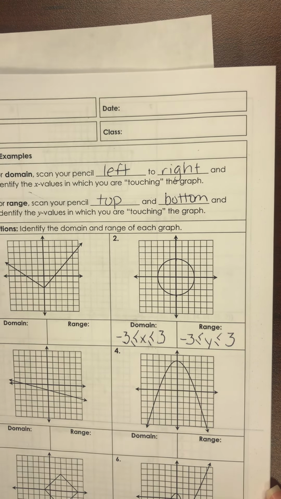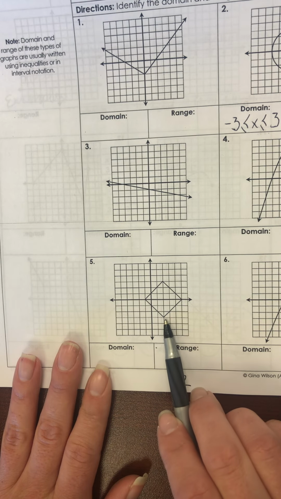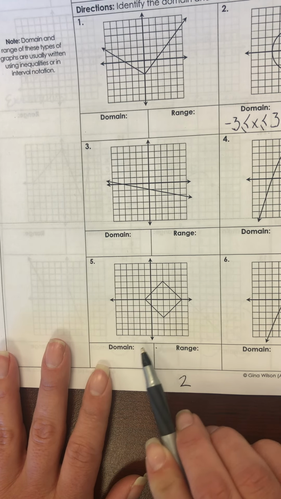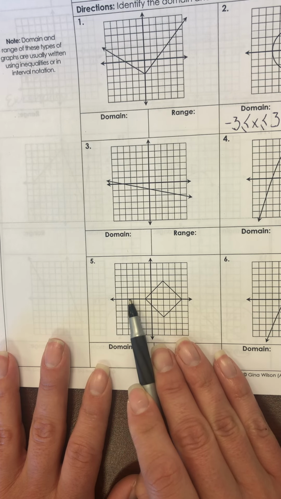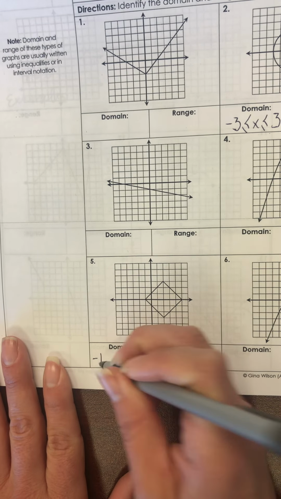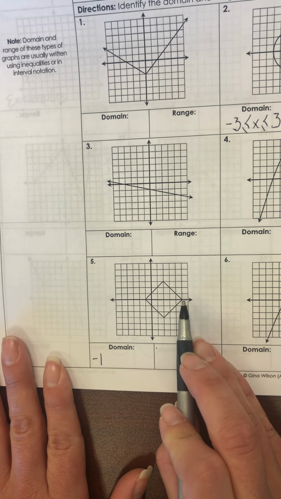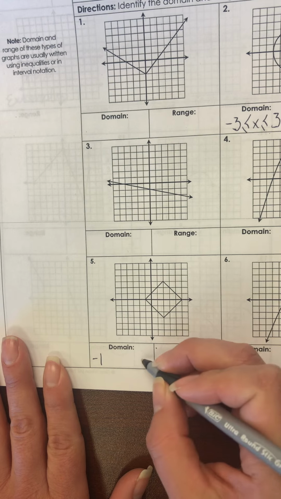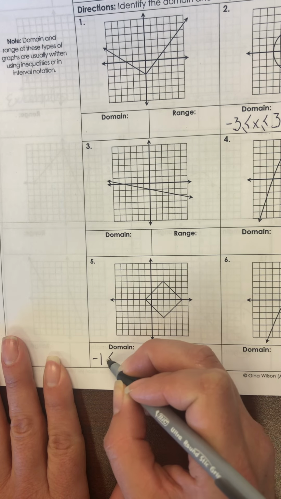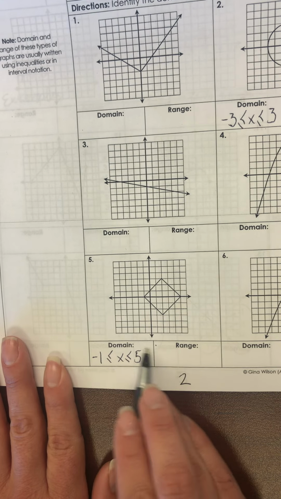So let's go to number 5. On number 5, if I'm going to start with my domain, I go from left to right. The first number I hit on my x-axis is negative 1. And then I keep going. The last number I hit on my x-axis is positive 5. Remember, domain means the x value, so there's our representation.